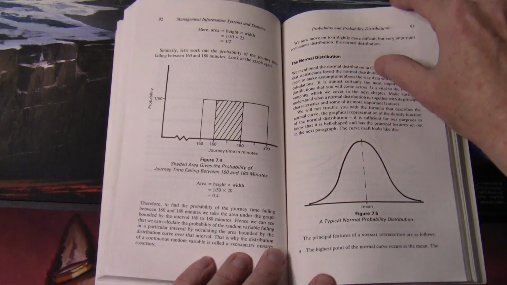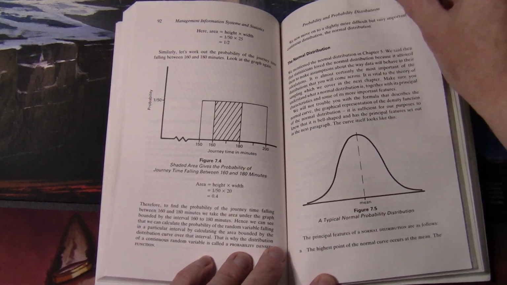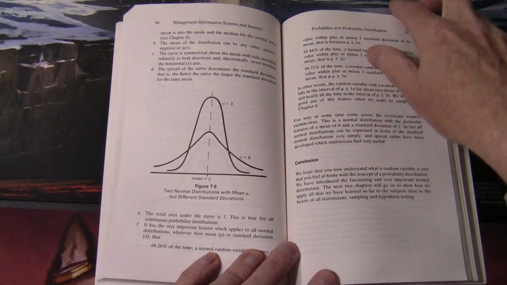So we go on to probability distributions. I used to be fascinated by this when I first learned it.